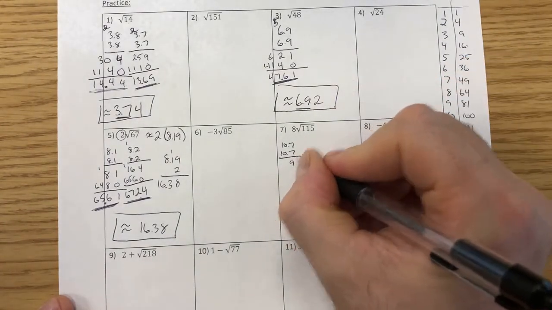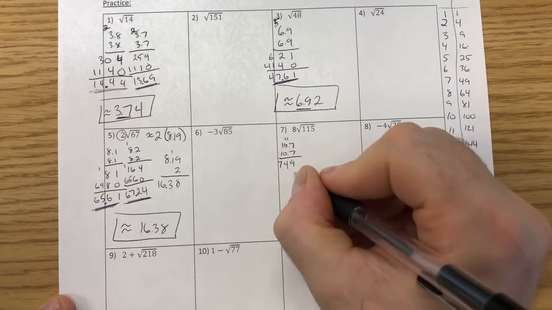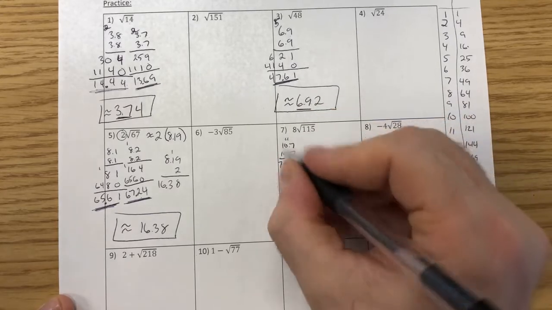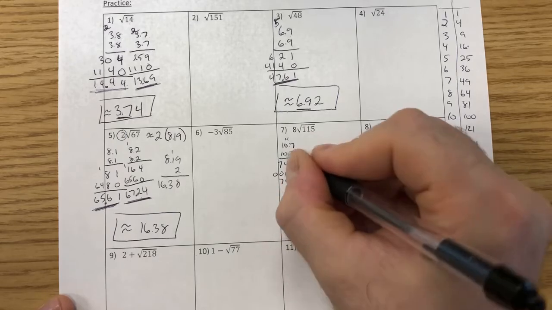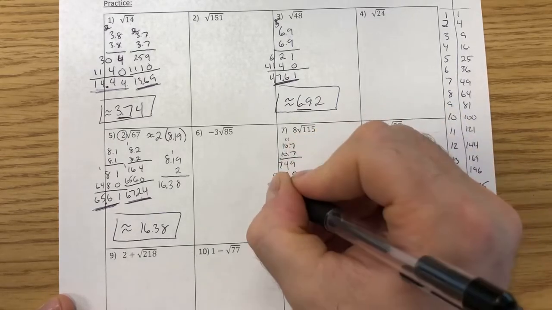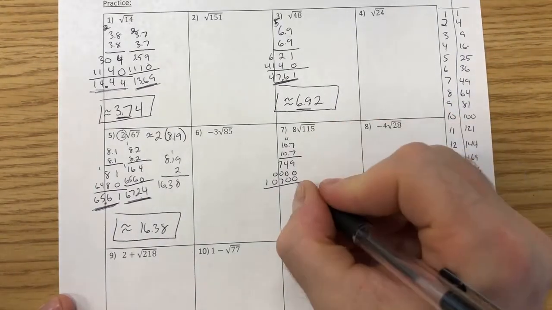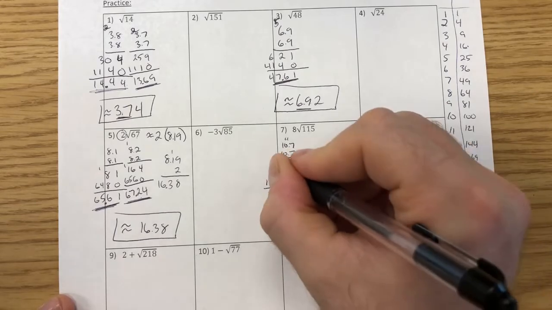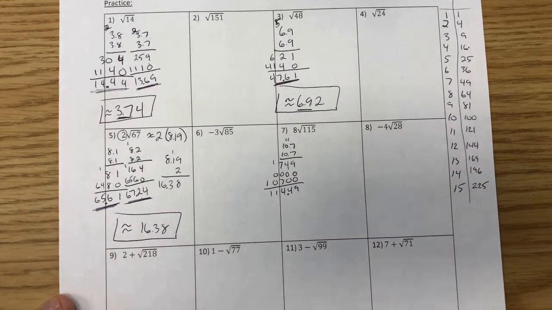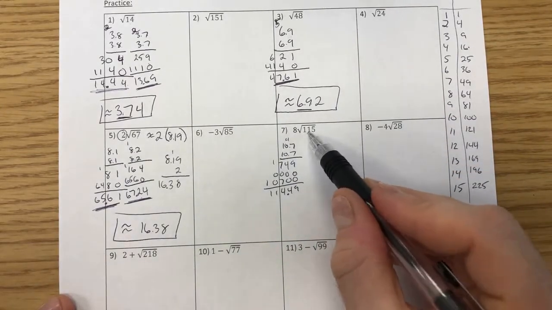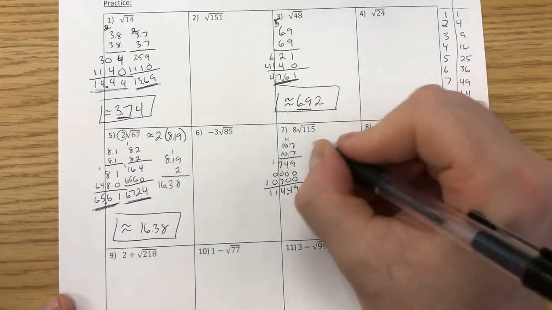7 by 7 gives me 49. Carry my 4. 0 plus 4 is 4. 7. Hold my 0. 0 to 0, 0. 0, 0, 0. Now I'm going to hold 2 zeros, and then I get 7, 0, and 1. I'm going to add up these values. 9, 4, 4, 1, 1. I have 2 decimals, so I know I have 2 decimals originally. Ooh, that was really close. 115 and 114. I'm just a little under. I bet you my next one, I'm going to be just a little over.